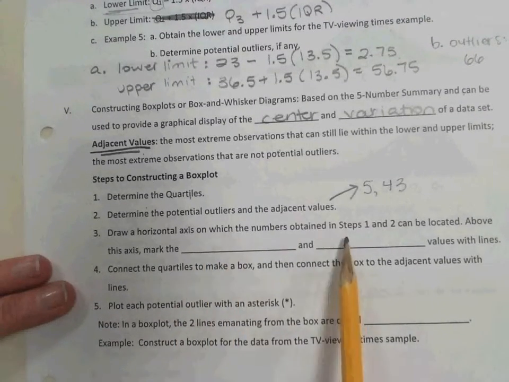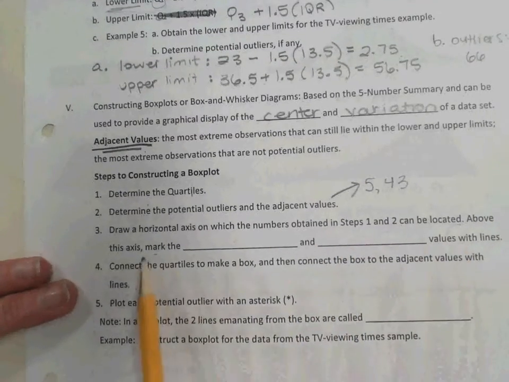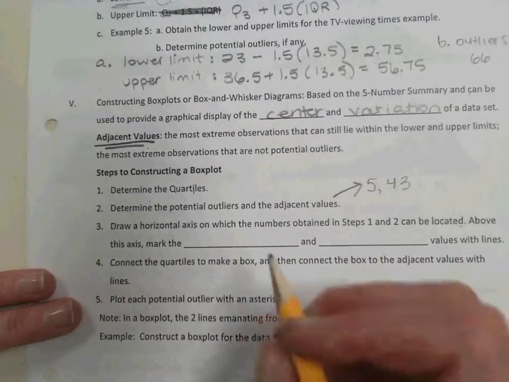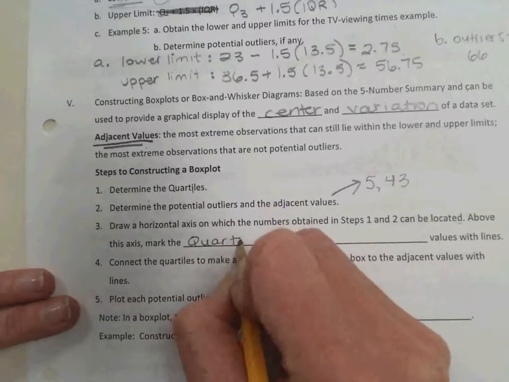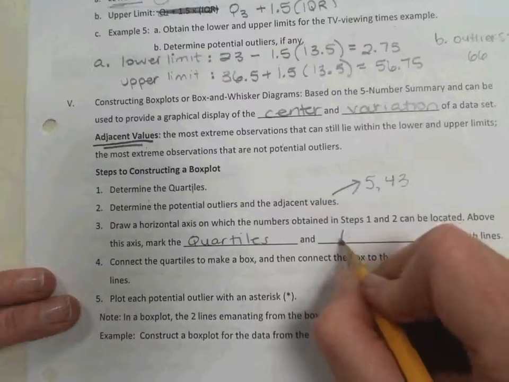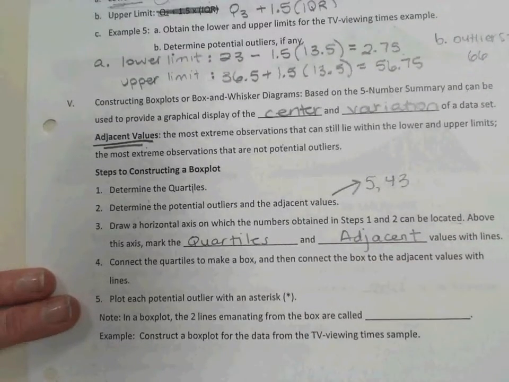Step 3, you'll draw a horizontal axis on which the numbers obtained in steps 1 and 2 can be located. And then above the axis, mark the quartiles and adjacent values with lines.